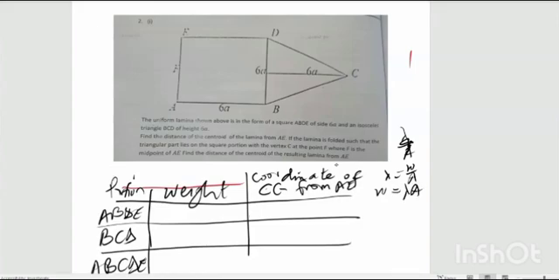So to calculate the weight of this portion, this is a square. 6a times 6a gives us 36a squared. Times lambda, so we have 36a squared lambda.